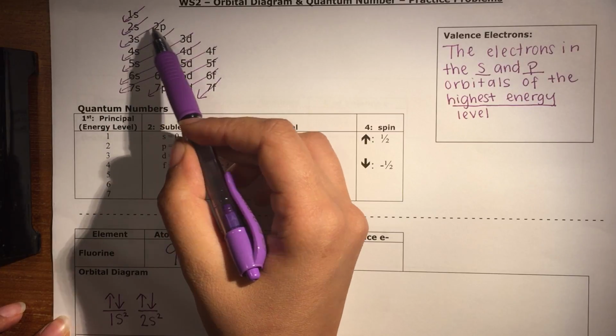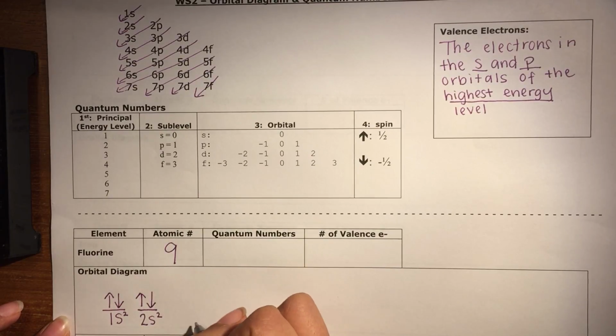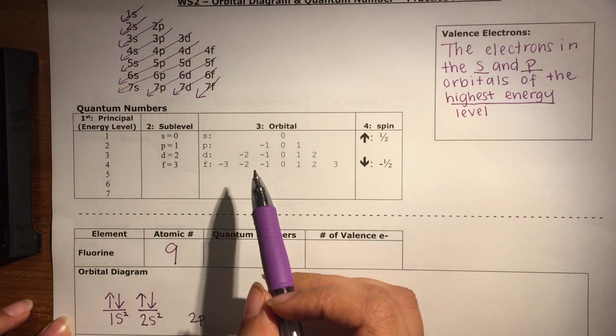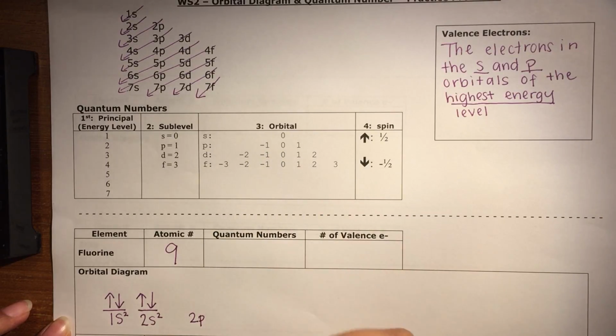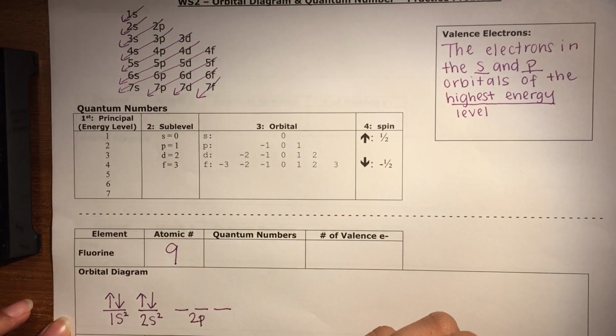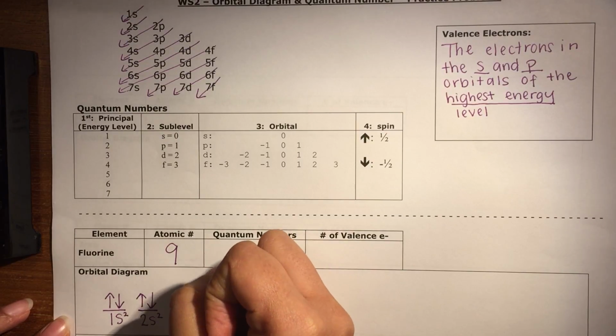After 2s, we have 2p. Because we've only drawn 4 arrows, we have 5 more left. Remember, when we're drawing a p, we have 3 orbitals, so we draw 3 lines. We have 5 left, so we're going to write 5.